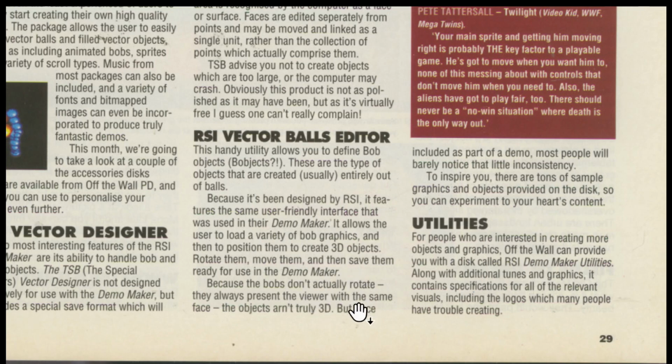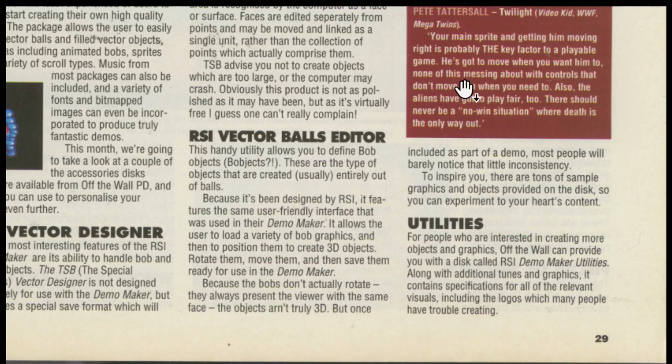Because the Bobs don't actually rotate, they always present the viewer with the same face. The objects aren't truly 3D.